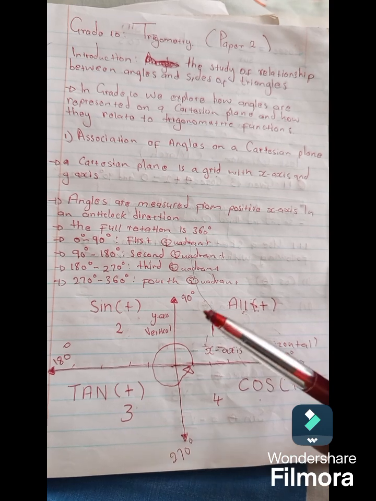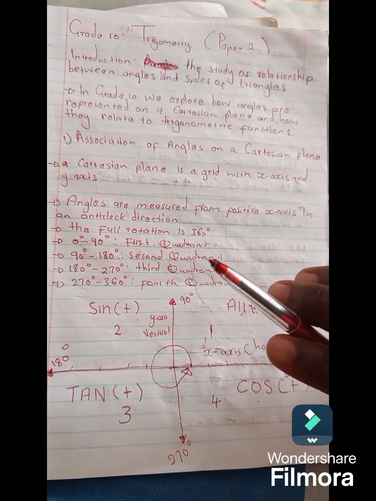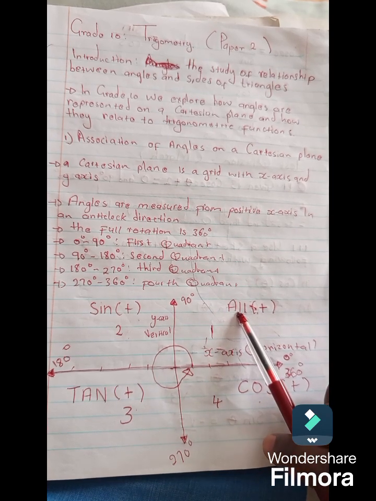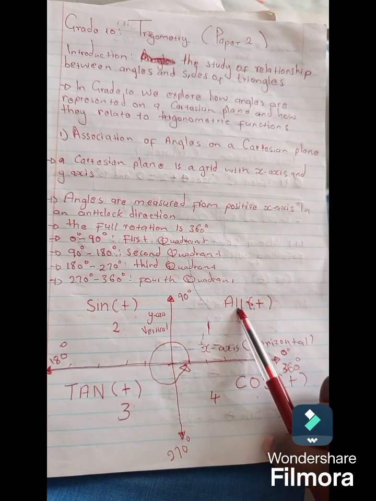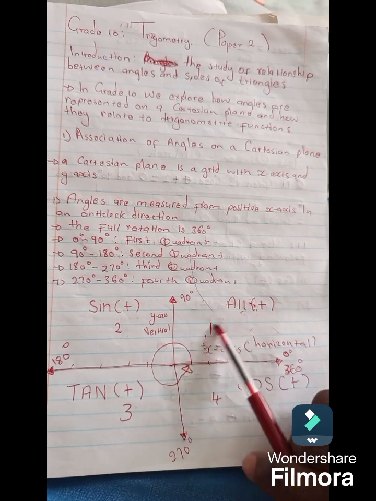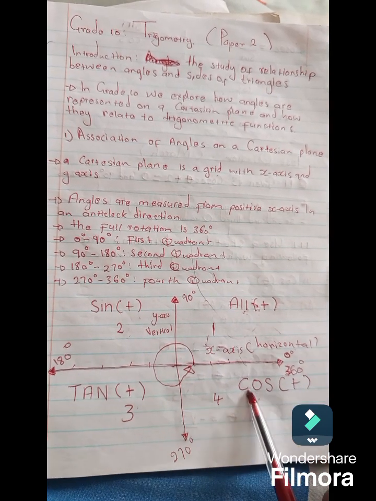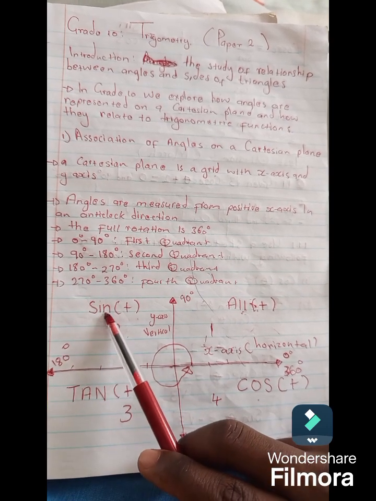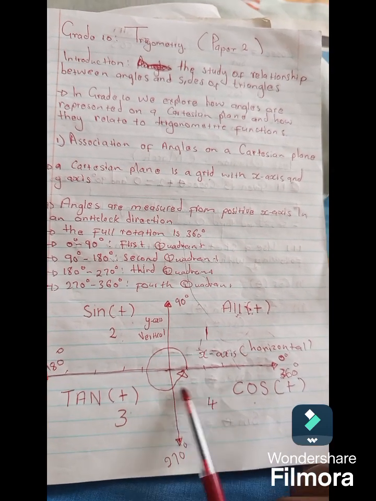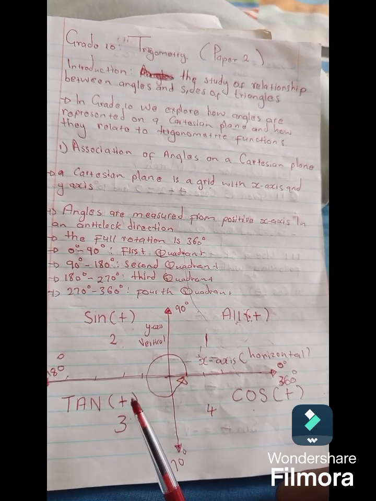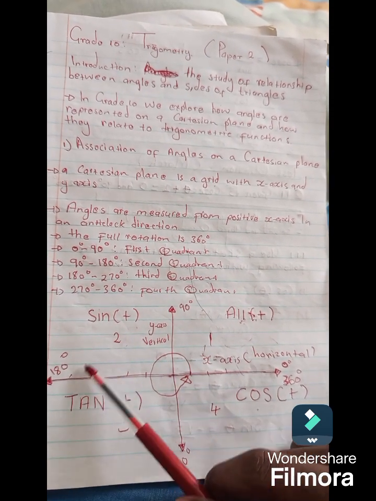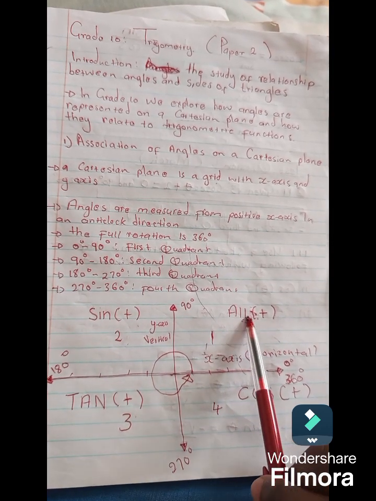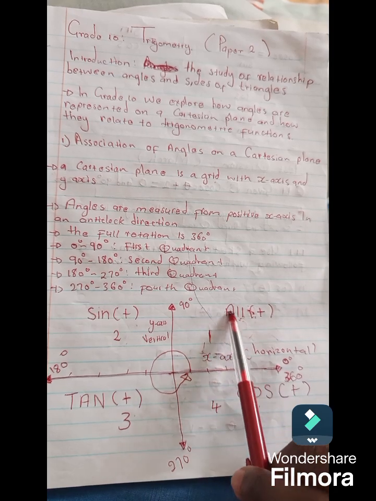So the trigonometric functions, I have to talk about something here on the Cartesian plane. What are these things? These ones are the trigonometric functions, right? We have sine, cos, and tan. But then what's going on here? Well, here I was just showing that they are all positive in this first quadrant.